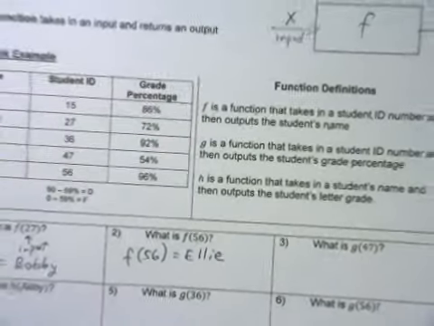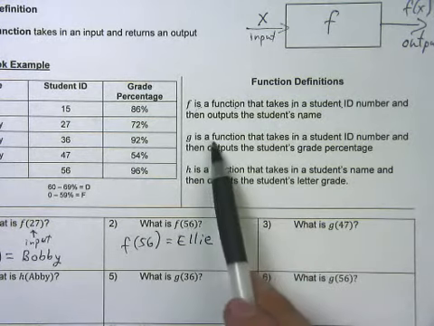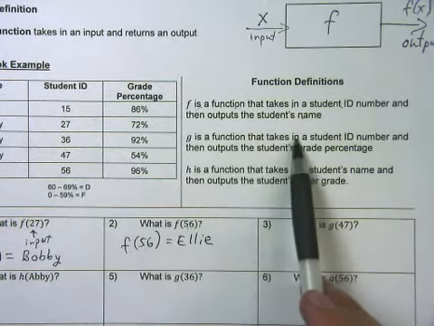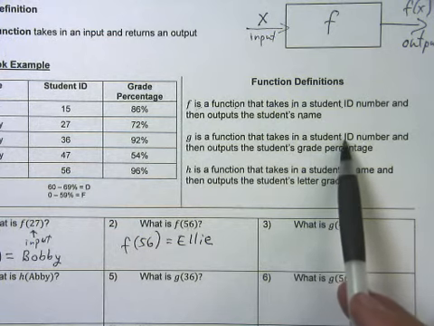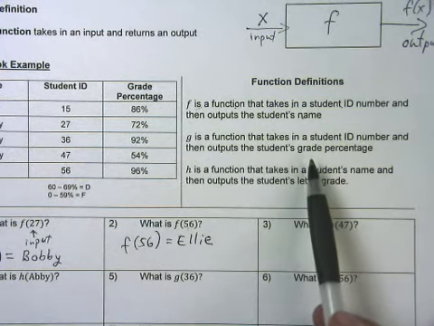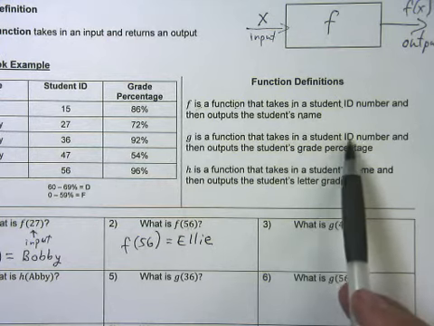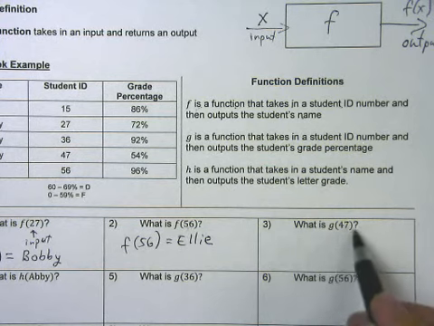All right, this time we're looking at the function g, right? And remember, g is a function that you put in the student ID number, and then it's going to output the student's grade percentage. Okay, our input in this case is 47.